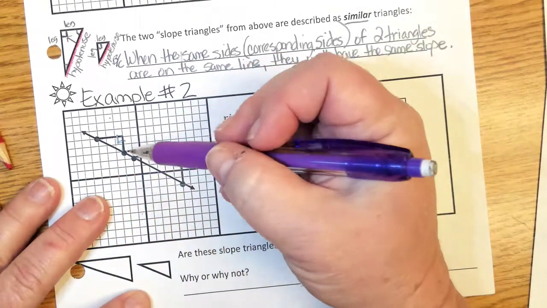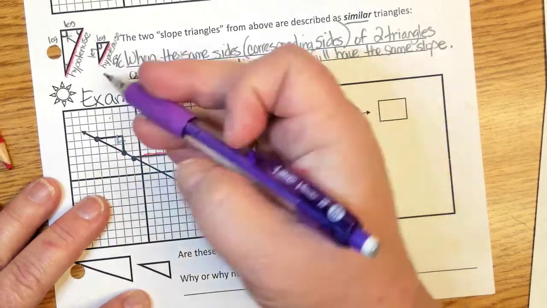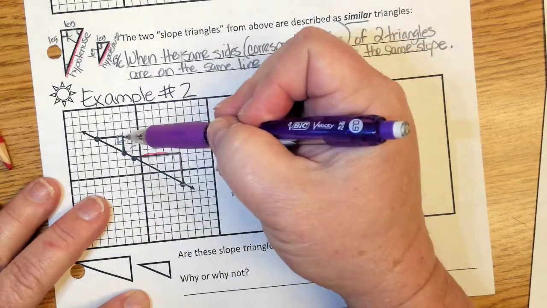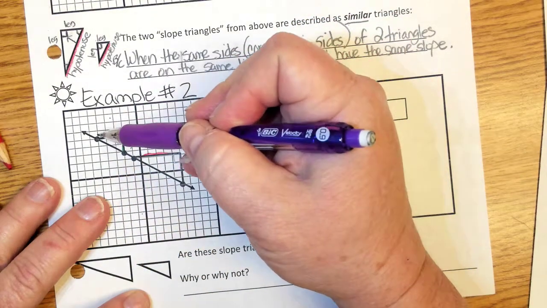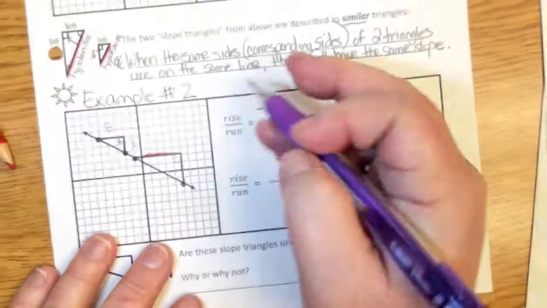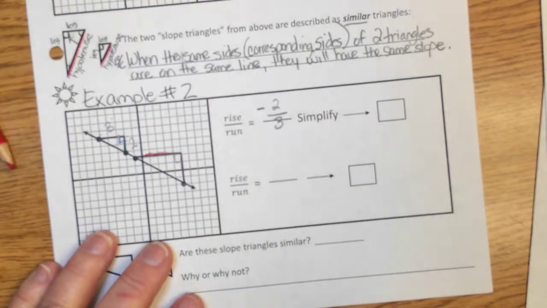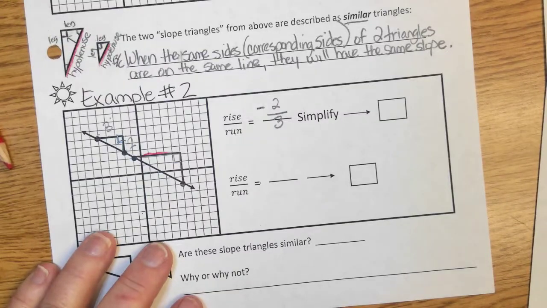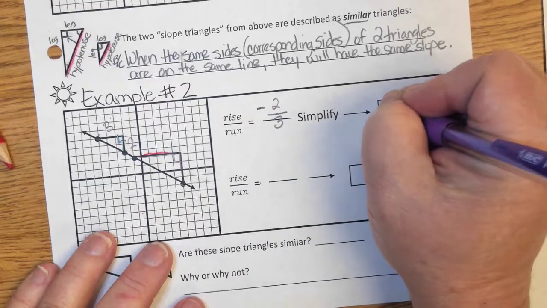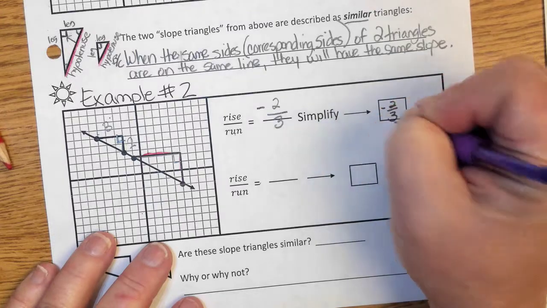And I'm going to count my rise, which is 1, 2, over my run, 1, 2, 3. Okay, so I get -2 for my rise, and my run is 3. If I try and simplify that, I will find out that that is still -2 over 3.